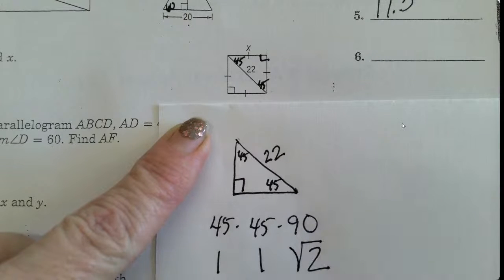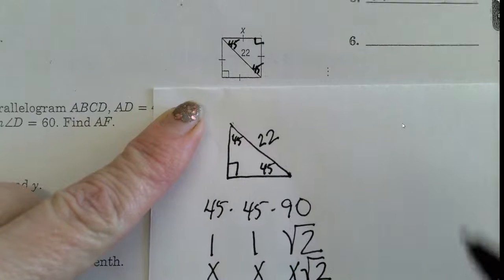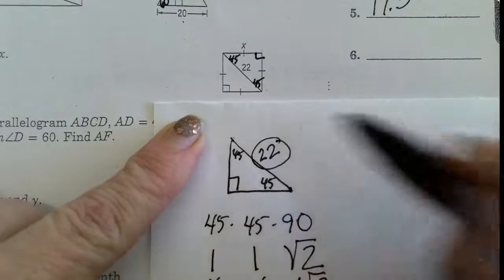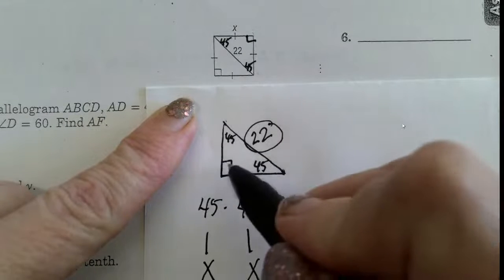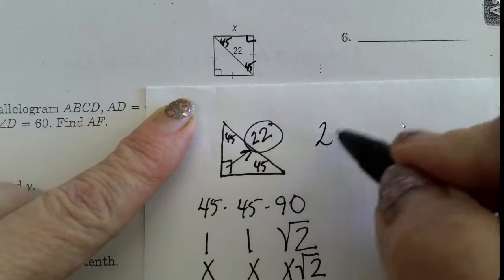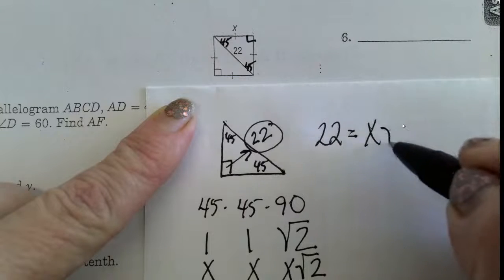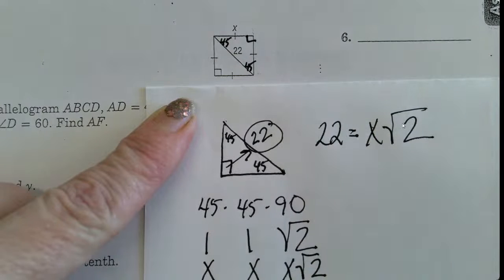That means whatever this value is, this value is the same, and this value is that number times the square root of 2. Y'all remember that? Well, they gave us whatever's across the hypotenuse, right? So that 22 is equal to whatever our short side is times the square root of 2.